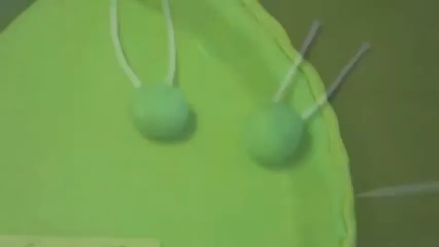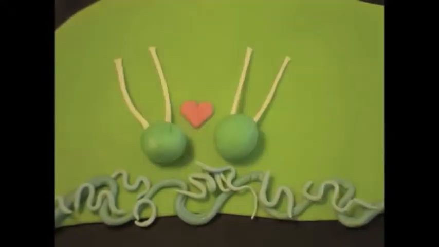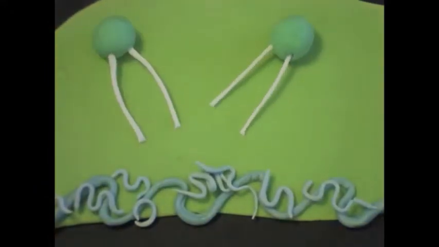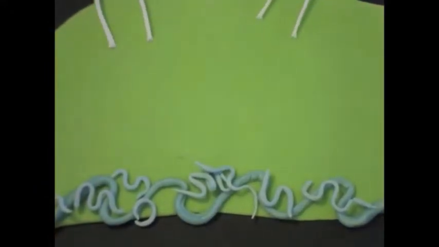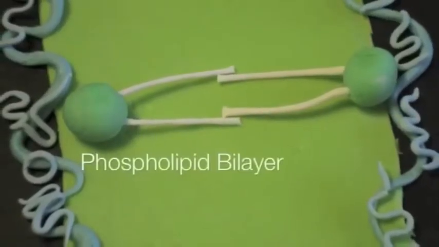The cytoplasm is a jelly-like structure that holds all of the cell's organelles together, except for the nucleus. Surrounding the cell is the cell membrane. It controls what goes in and out of the cell. The cell membrane is made of phospholipids, which have a head that is hydrophilic, meaning they love water, while the tail is hydrophobic, which means they're scared of water. Their behavior with water makes them form a structure known as a phospholipid bilayer.